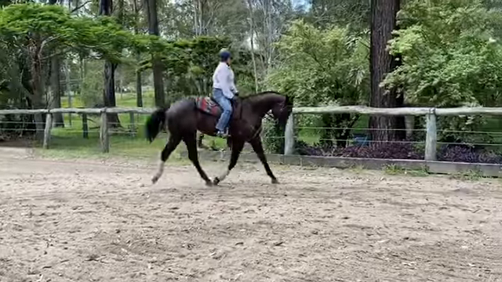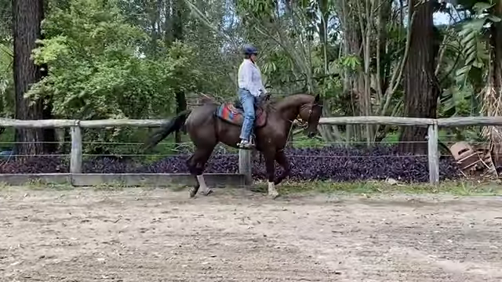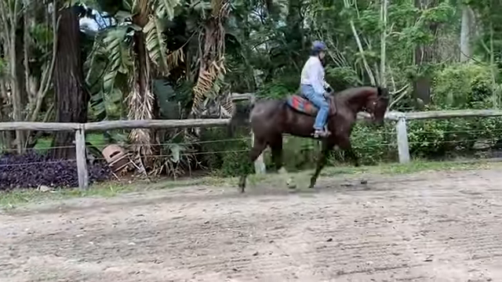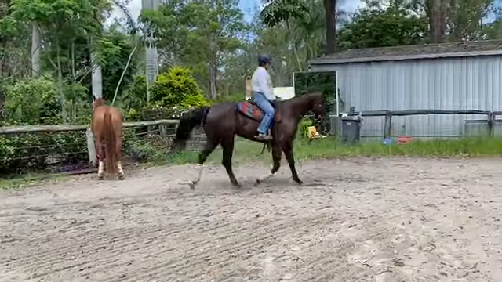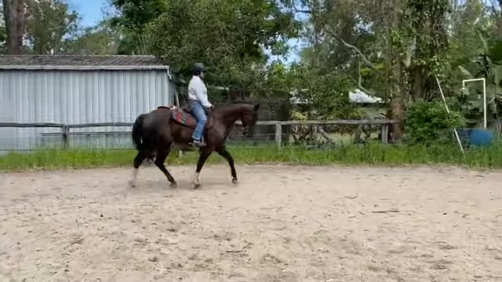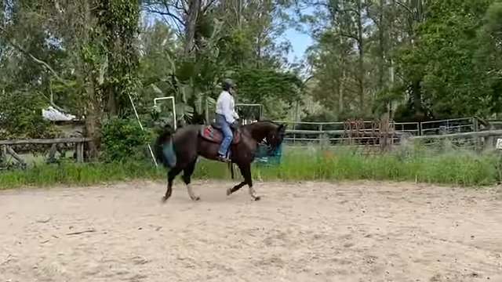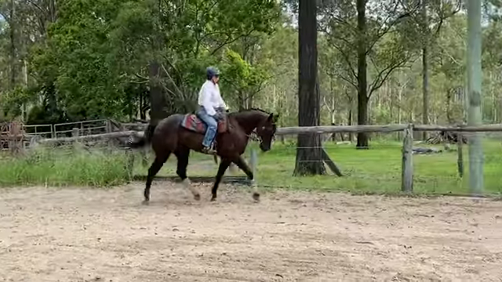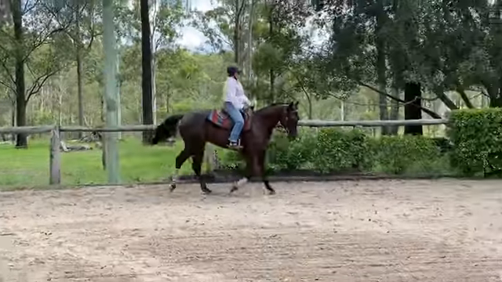And I'm sure she won't mind us looking at her gorgeous bottom. As his hind leg is underneath him, her bottom will be out of the saddle. So Jenny is on the correct diagonal. That's the correct diagonal for a right-hand circle.